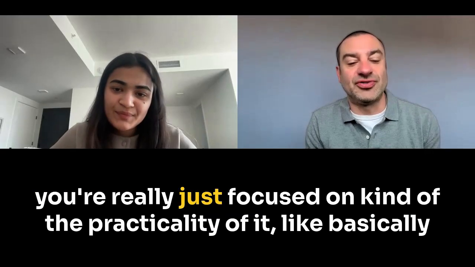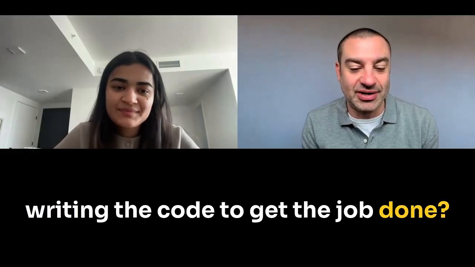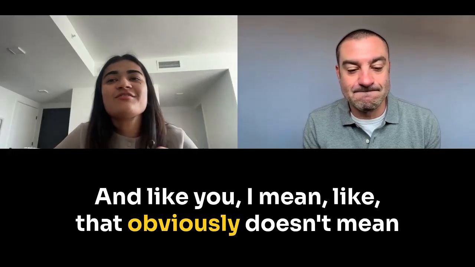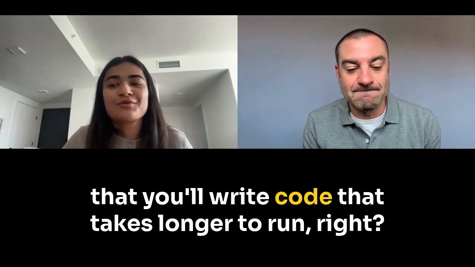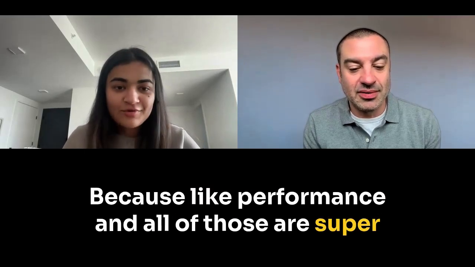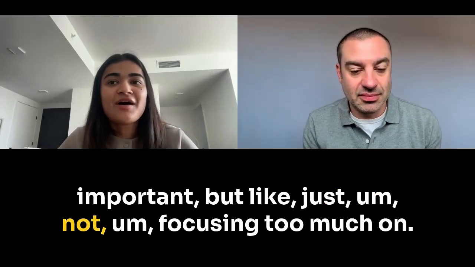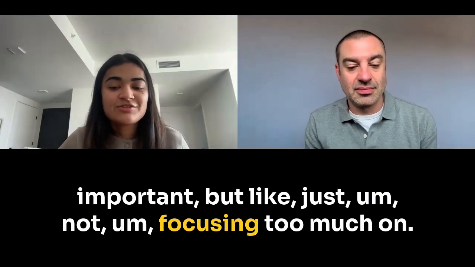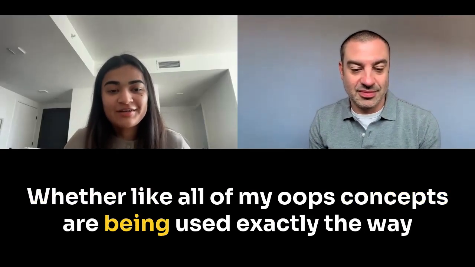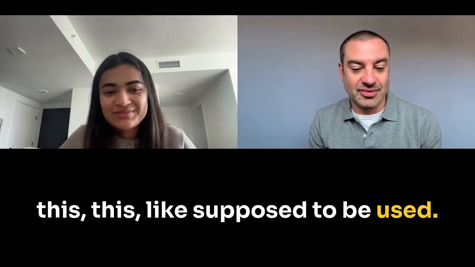So you really just focused on the practicality of it, writing the code to get the job done. Yeah. And that obviously doesn't mean that you'll write code that takes longer to run, because latency and performance are super important. But just not focusing too much on whether all of my OOPS concepts are being used exactly the way they're supposed to be used.